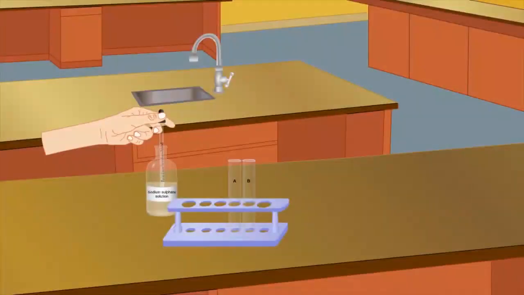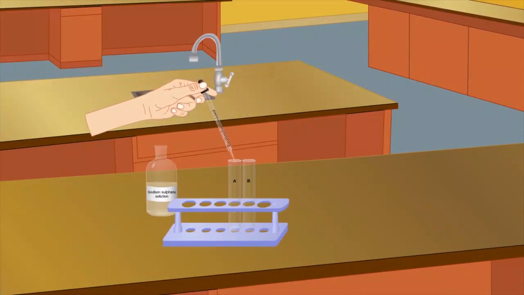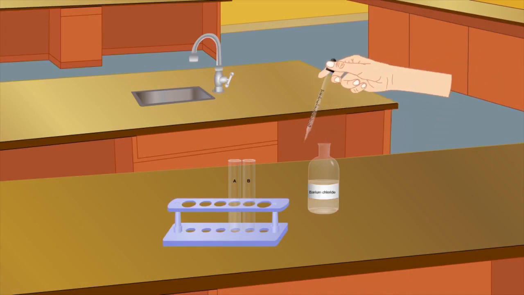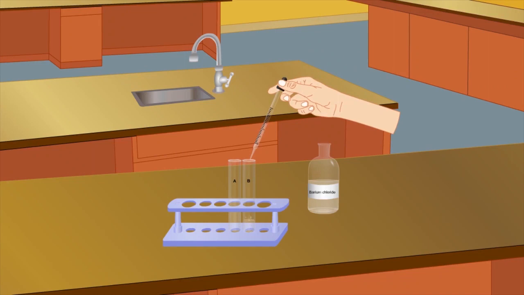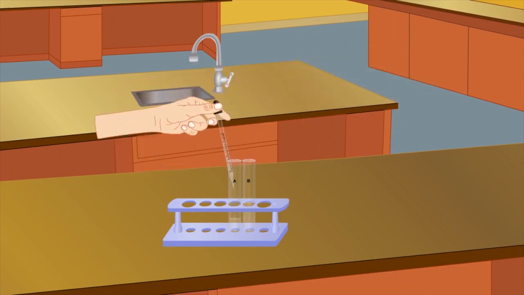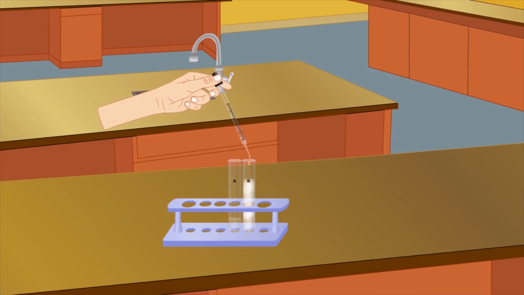Take a clean test tube A and pour in it 5 ml of sodium sulfate solution. Take a clean test tube B and pour in it 5 ml of barium chloride. Put the contents of test tube A in the test tube B and make your observation. So when we mix both these contents, what you will see is that a milkiness appears and there is a white colored precipitate being formed. The white colored precipitate is due to the formation of insoluble barium sulfate.